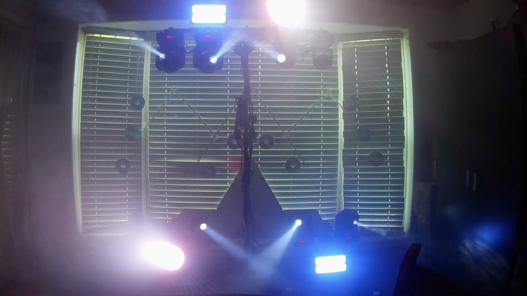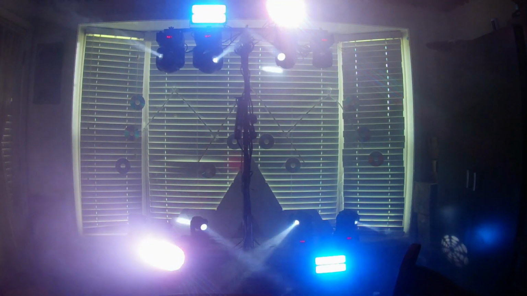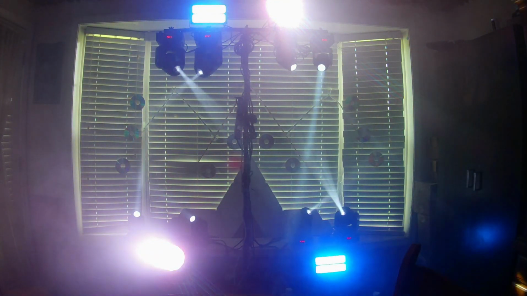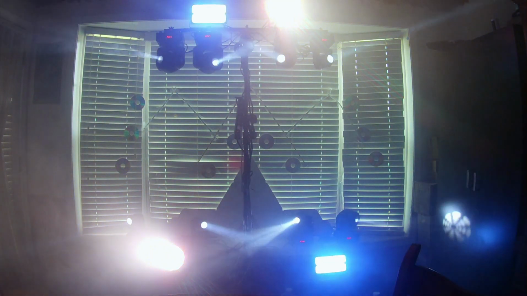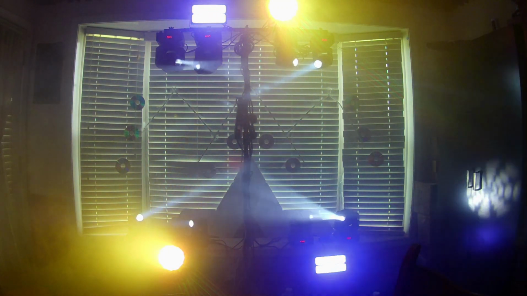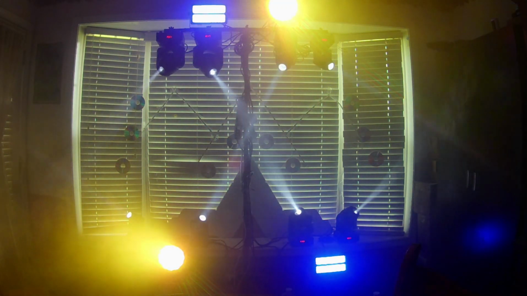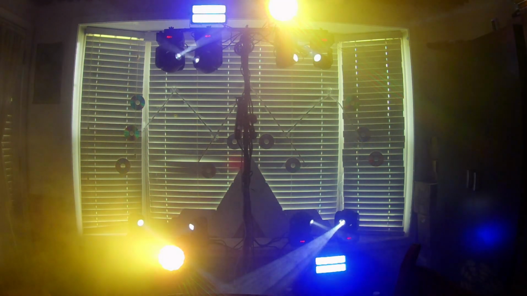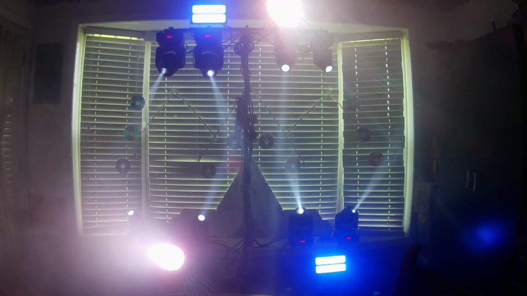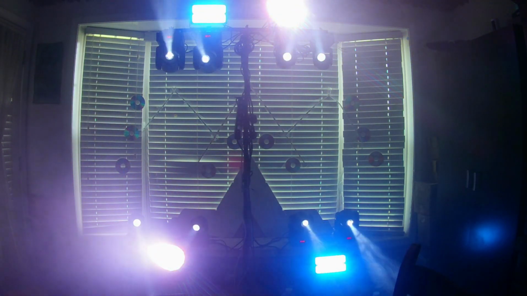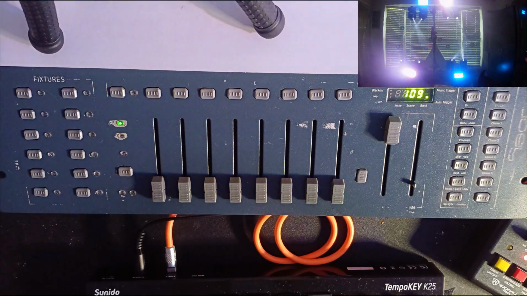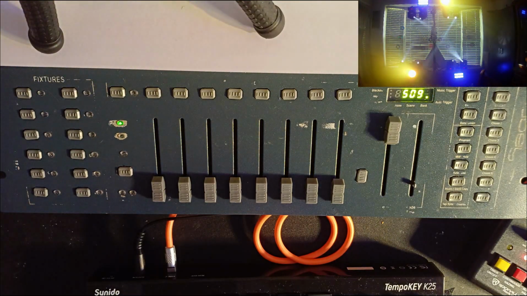Now, as you can see, I just made a complex little chase. I used the pars and the movers. Now, if you see the lights back there, the panels and the LED strips don't work because they don't work with this controller. They're smart lights, so I control them with my iPad and my phone, which I'm recording with right now. And so, as you can see, I just made a complex little chase right there.